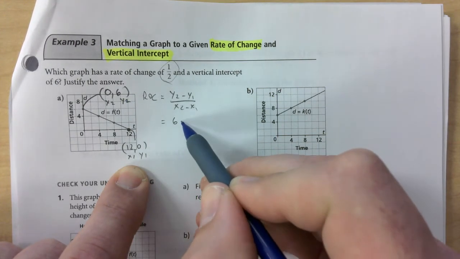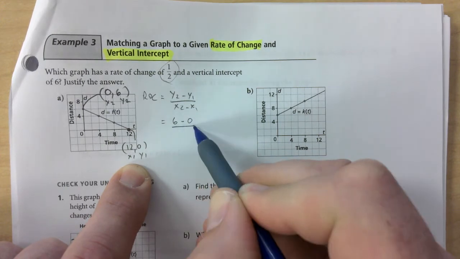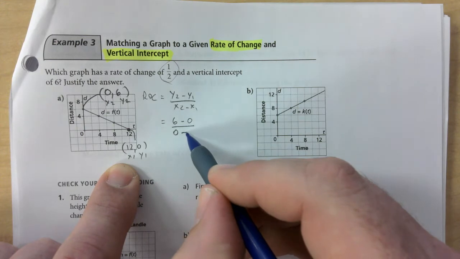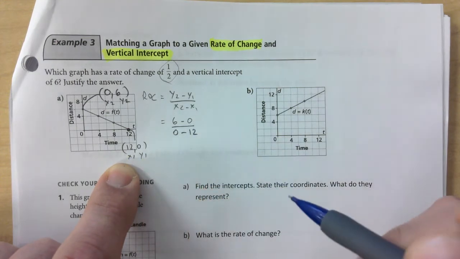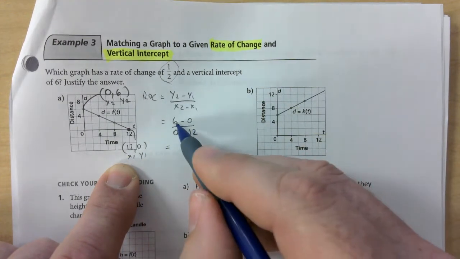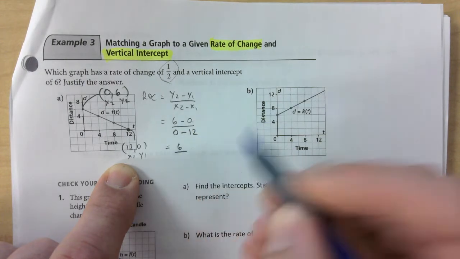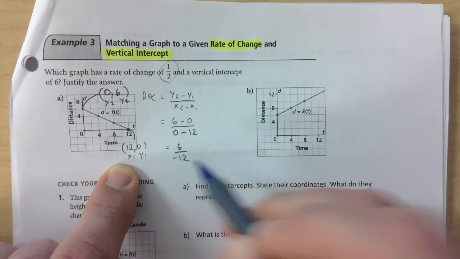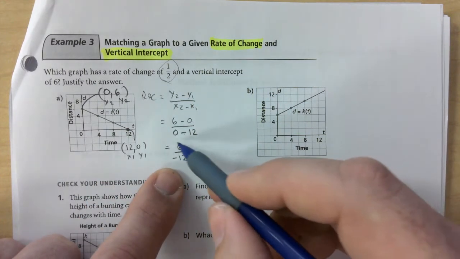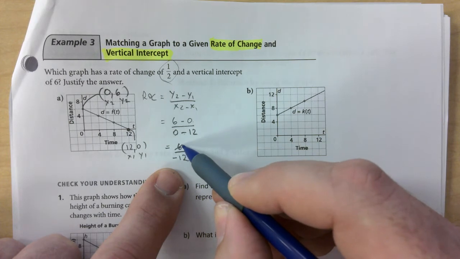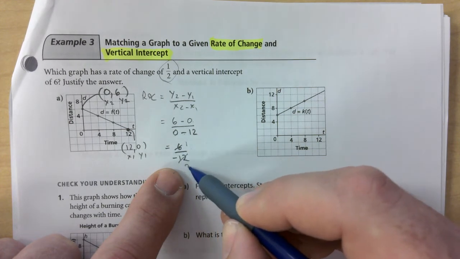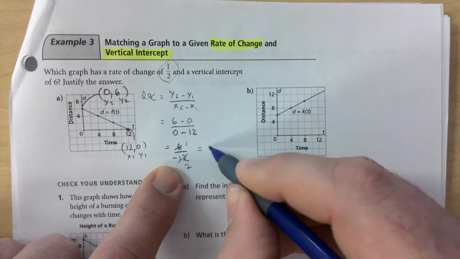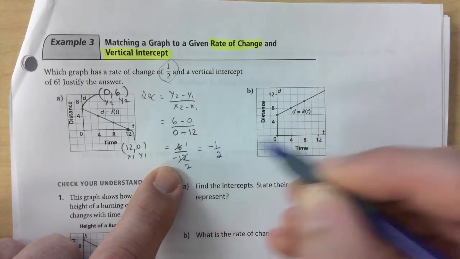y2 is 6, y1 is 0. Okay? x2 is 0, x1 is 12. 6 minus 0 is 6. You got to watch out for your signs. 0 minus 12 is obviously negative 12. You can tell that the 6 goes in here once and the 6 goes in there twice. But there's that negative that's haunting you, right? So it's negative 1/2. Okay.